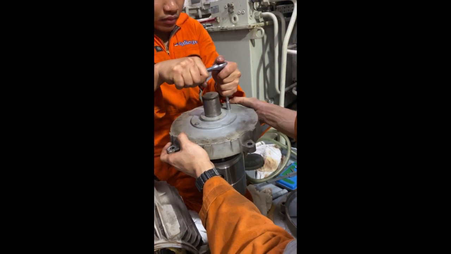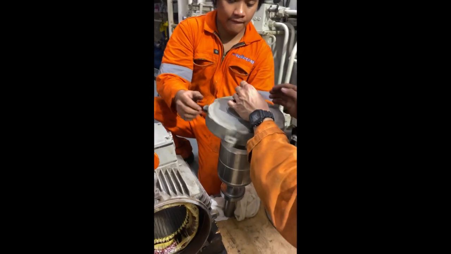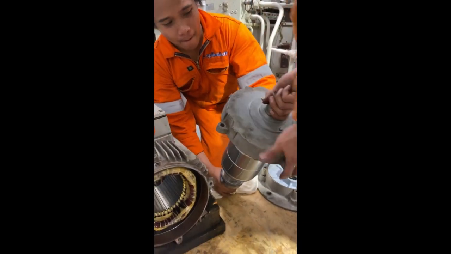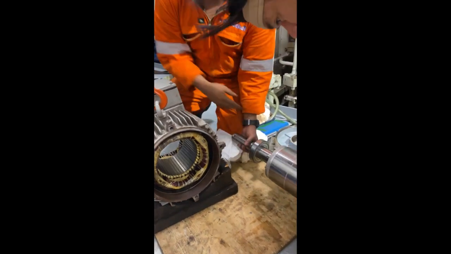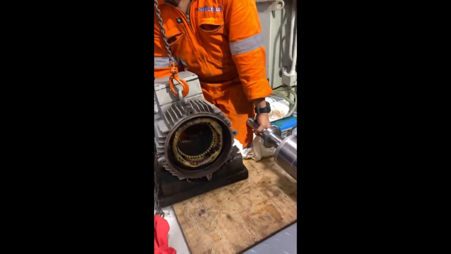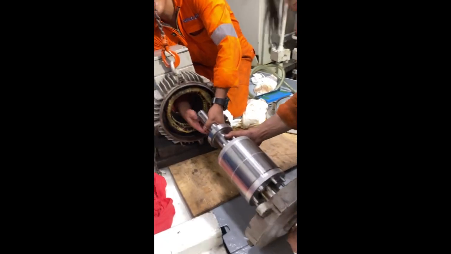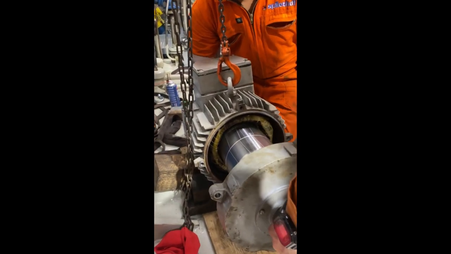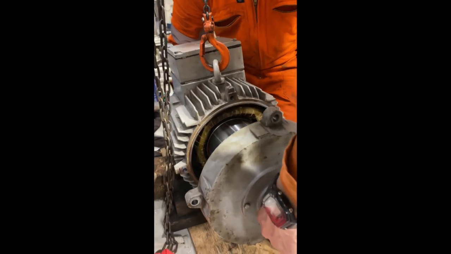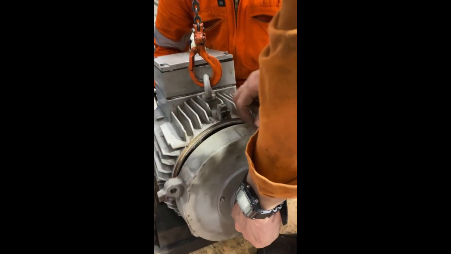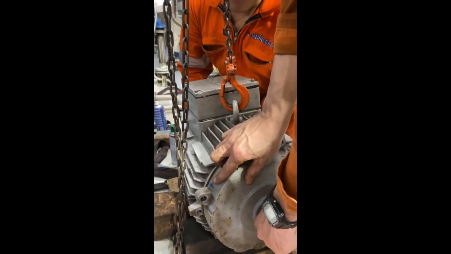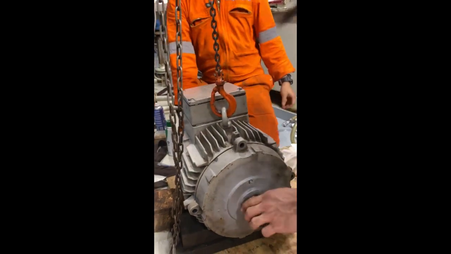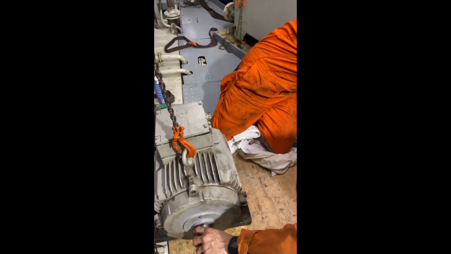After tightening the securing bolts, check if it's rotating freely, and now slide it slowly into your stator. Then put in your 4 securing bolts.